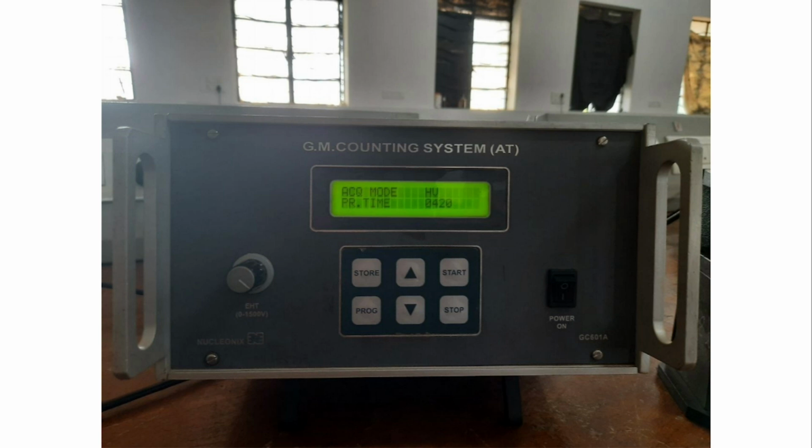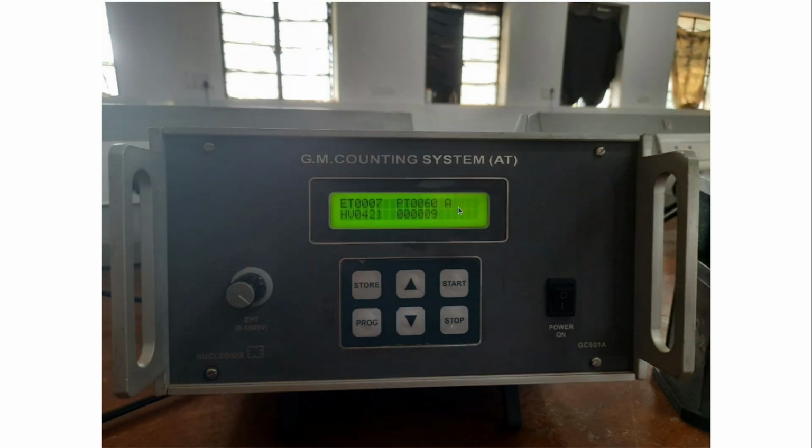Now here you can see that on the right of the screen we have HV, that is the voltage specification. On your left side there is preset time. We can preset time using this program button here. On the complete right we can see a symbol in the display. It means that counting is still going on. Here preset time is 60 seconds. PT is preset time and it is in seconds, 60 seconds.